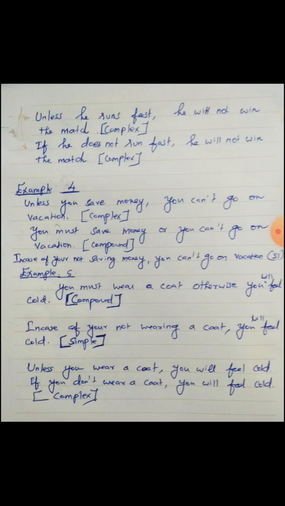One more type is there. If he does not run fast, he will not win the match. There are 2 formats in a complex sentence. Unless he runs fast, he will not win the match. Or if he does not run fast, he will not win the match. So which one is very easy for you? You can follow either the unless type or the if not type.